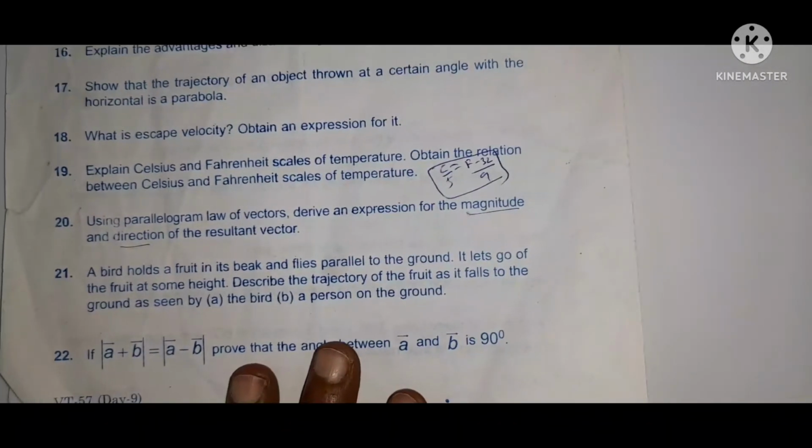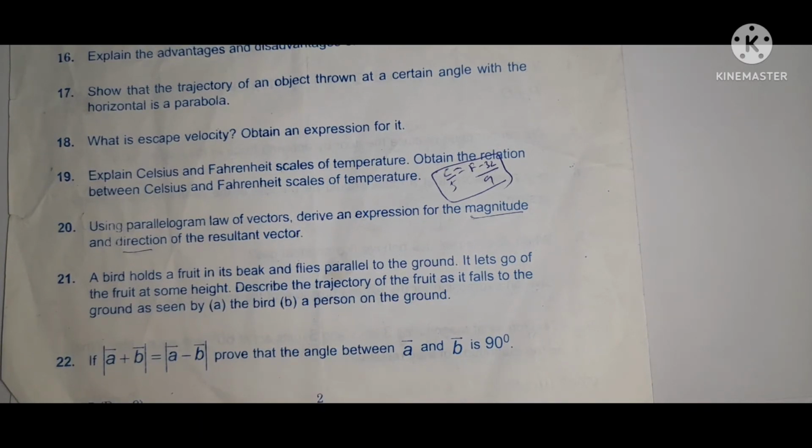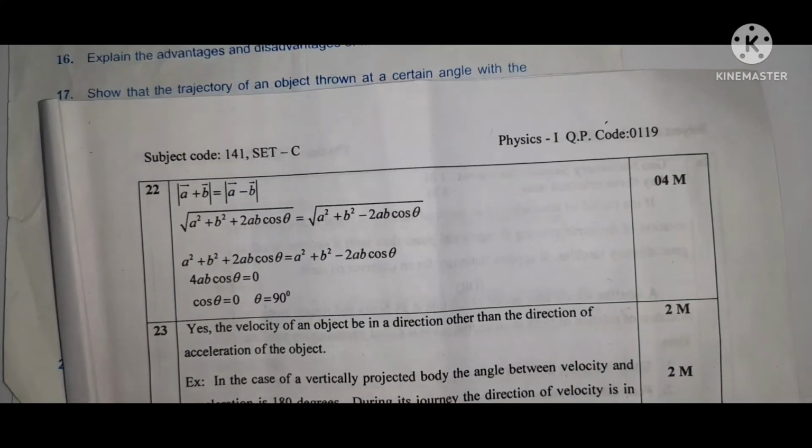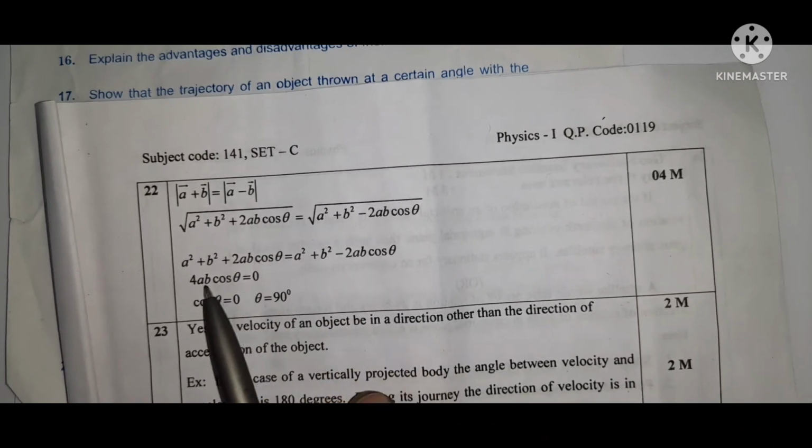Next question will be given. So, a direct question: |A + B| = |A - B|. Prove that the angle between A and B is 90 degrees. This is also a simple derivation. So |A + B| = |A - B|. You can take the squares of the magnitudes of these two, the roots cancel, and a square, b square cancel. Simply take out 4ab cos theta = 0, cos theta = 0, theta = 90. That's all for this. 4 marks will be given.